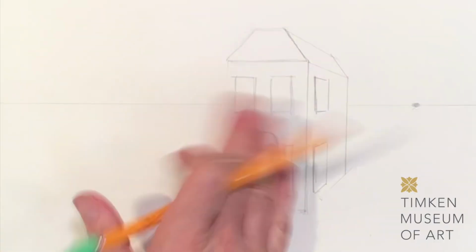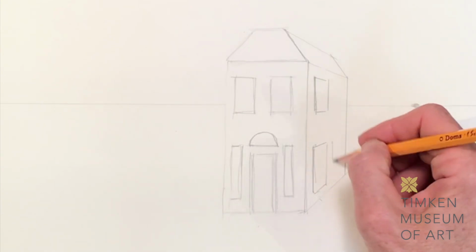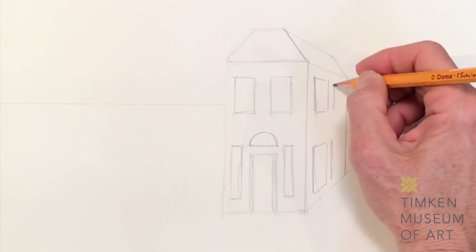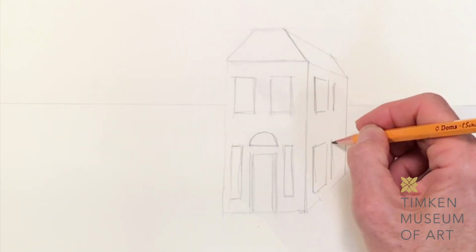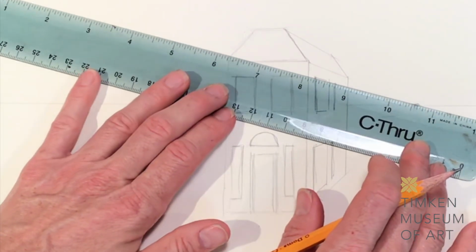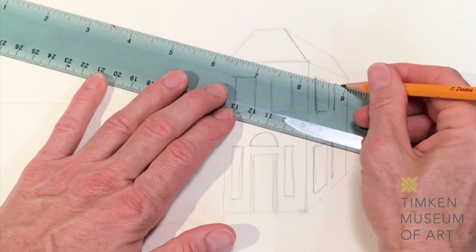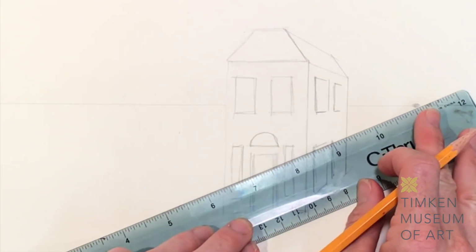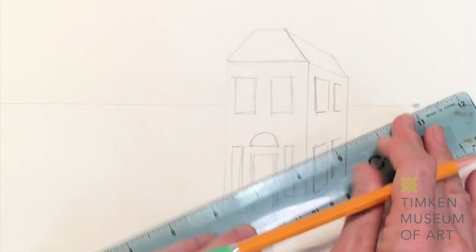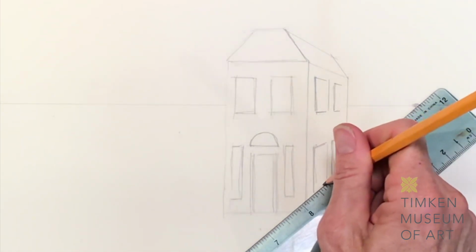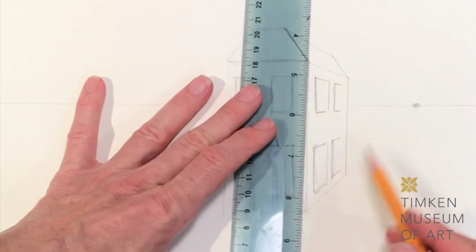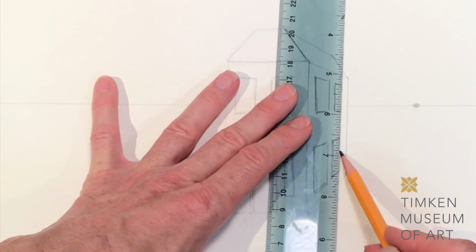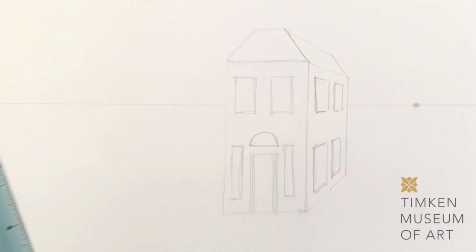So I'm cleaning my lines up a little bit and I'm going to move on to the second set of windows. Use two lines to create the height of the window. Make sure those heights match the height of the far side of the windows you just drew, so they'll be smaller than the previous windows. And once again, you use the ruler for the tops and bottoms of the windows to create that diagonal that lines up with the vanishing point. And then you draw two more perfectly straight lines to connect those diagonals.